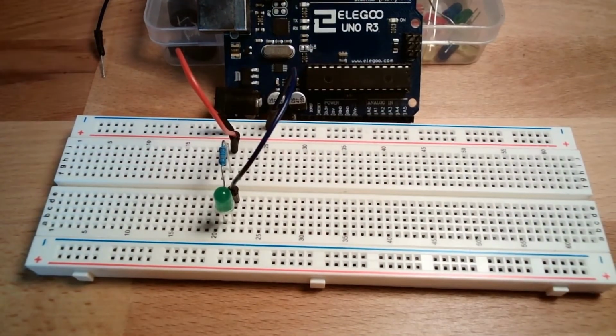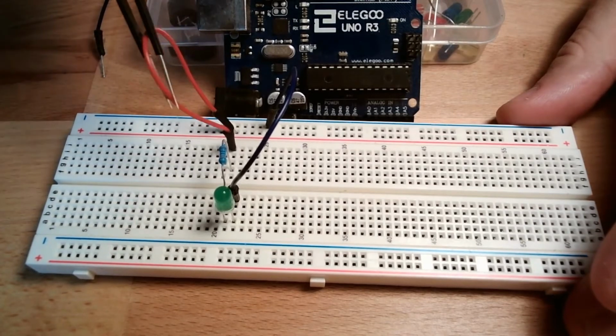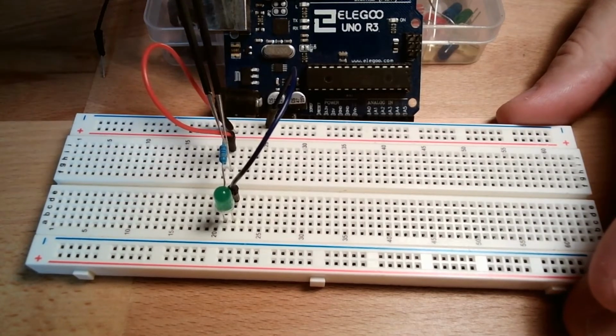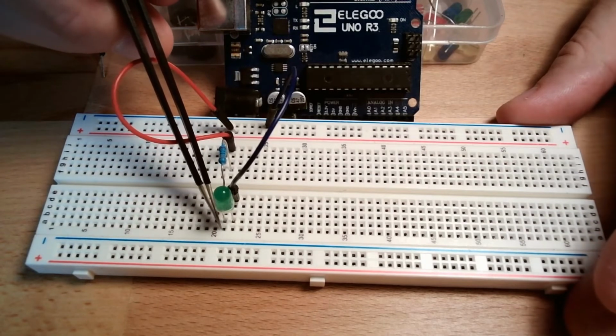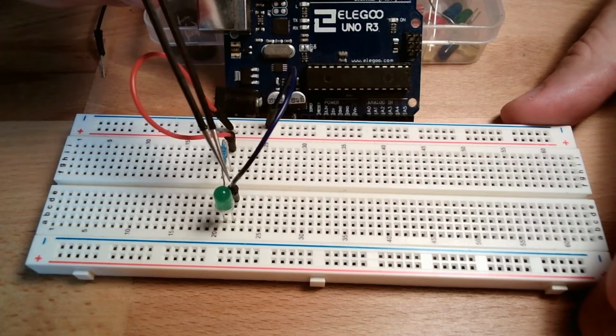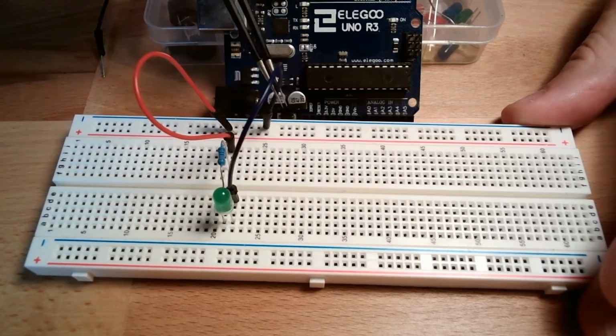So what we've got here, how we connect it: from plus we go to the resistor, through the resistor to the anode of the LED, through the LED to the cathode of the LED, and from there to the minus.